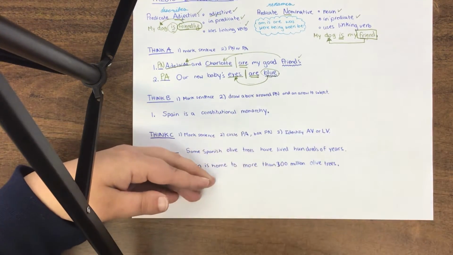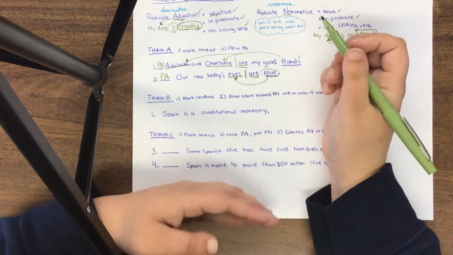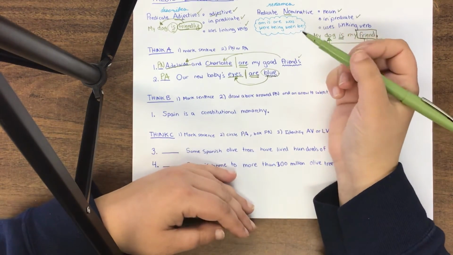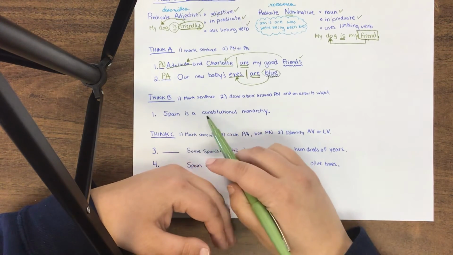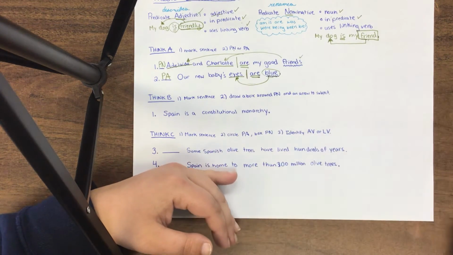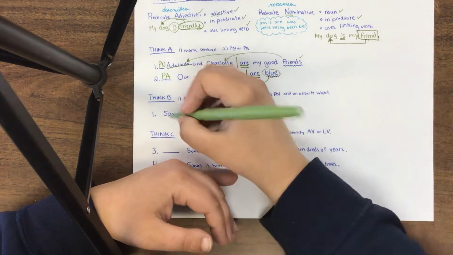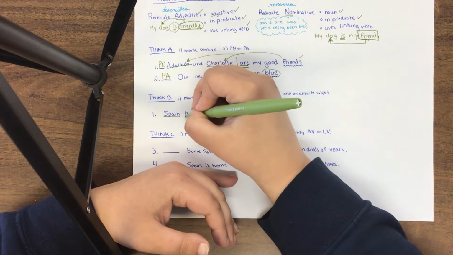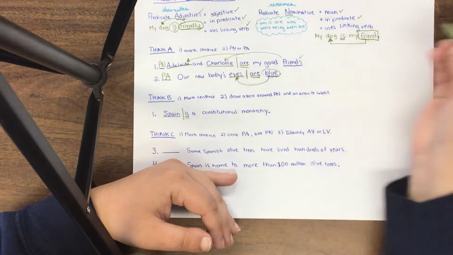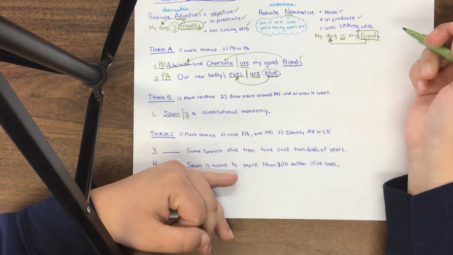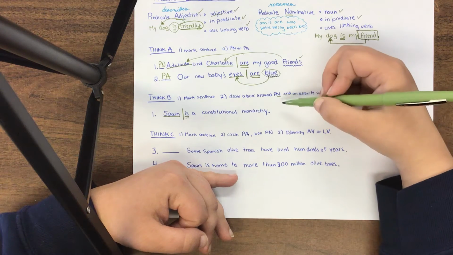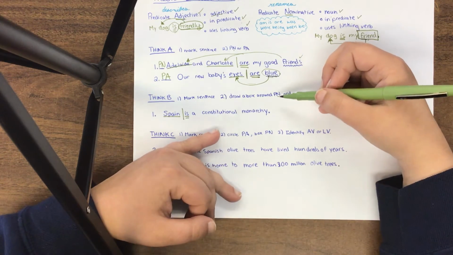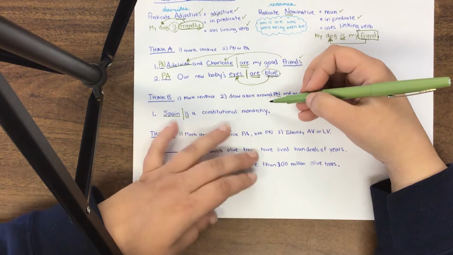Similar idea, we need to figure out where the predicate nominative is, and we have to mark our sentences. So, here we go. Number 1, Spain is a constitutional monarchy. I'm going to start by underlining the subject and double underlining the verb, separating them out. And then I need to find the word that is the predicate nominative. So I need to find a noun that describes or renames Spain.